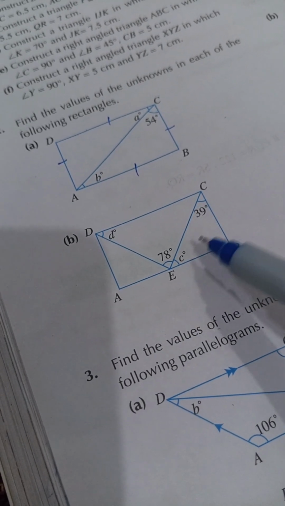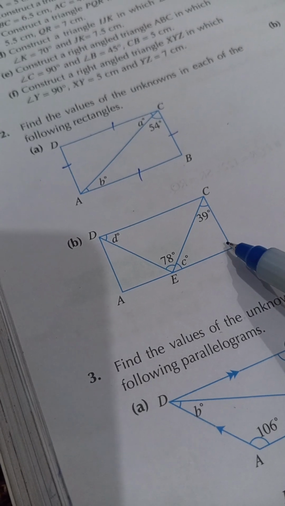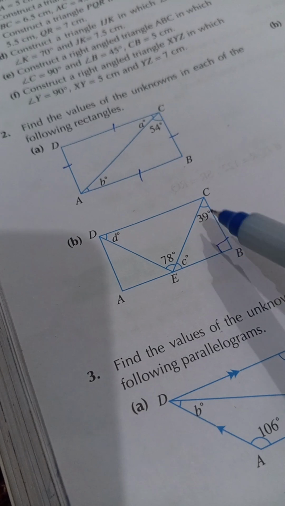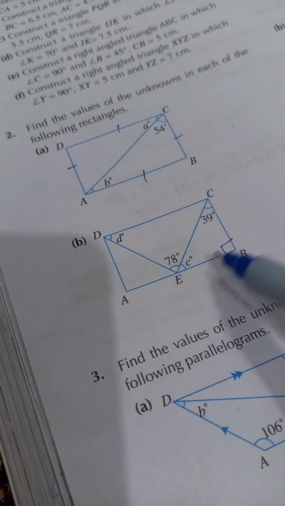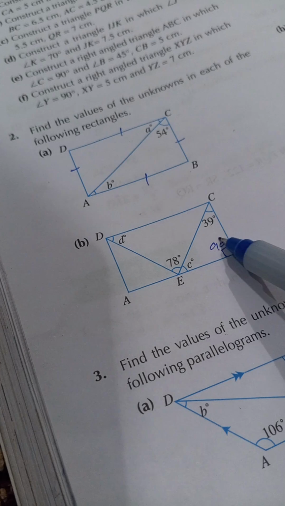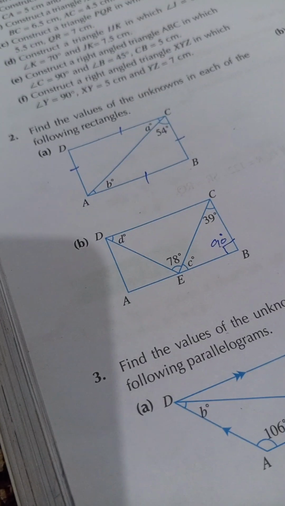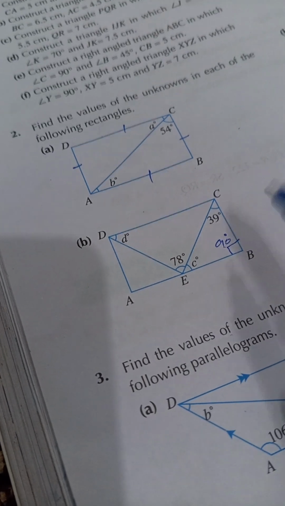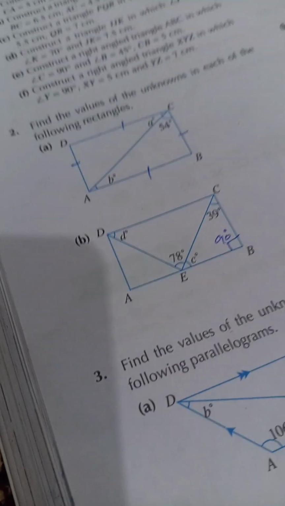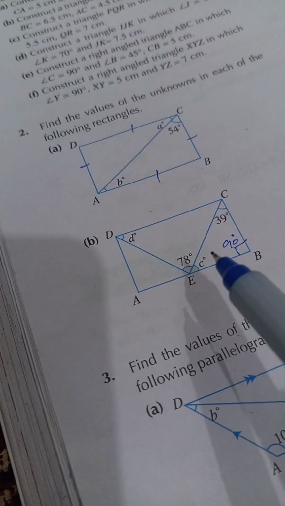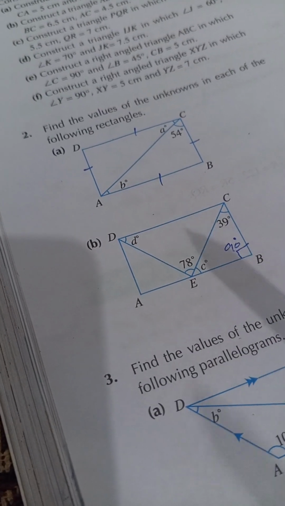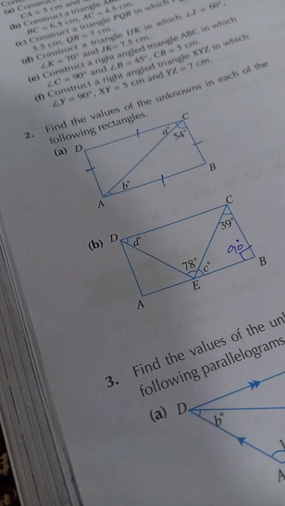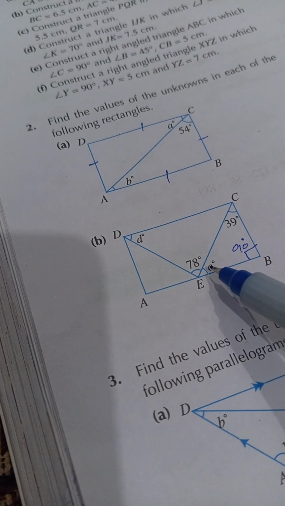So this angle must be 90 degrees. If this angle is 90 degrees, then this part seems like a triangle, right? Inside this triangle we are given two values. If in any triangle the values of two angles are given, you can easily find the value of the third angle. How will you do it? By using the law that the sum of all angles inside a triangle equals 180 degrees, right? So we used that law and found the value of C degrees.